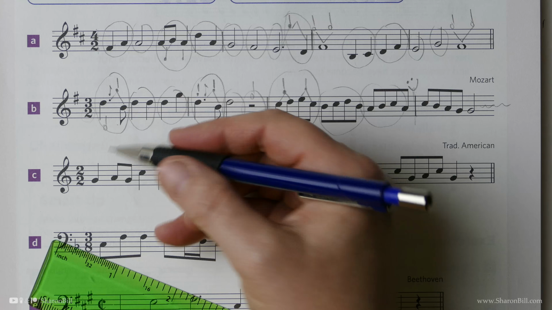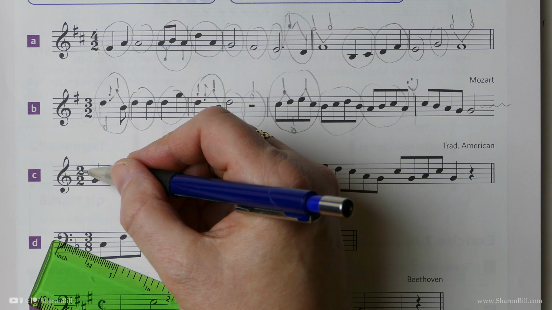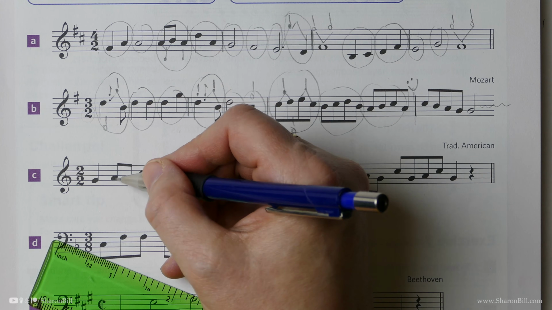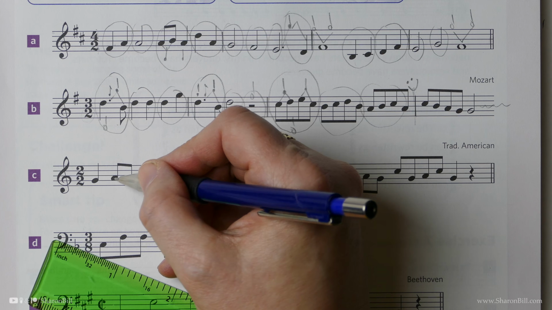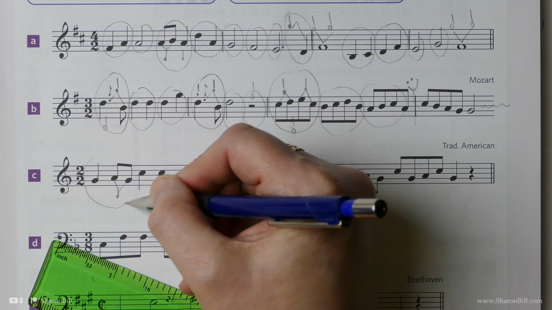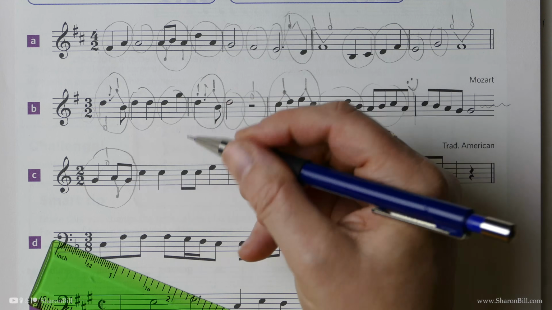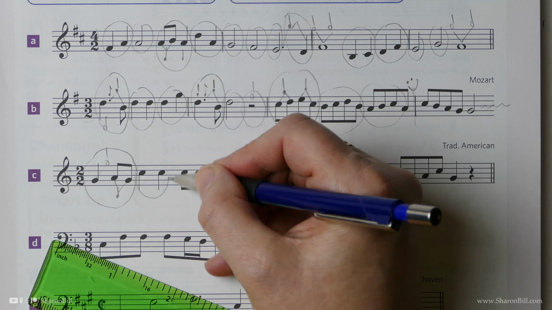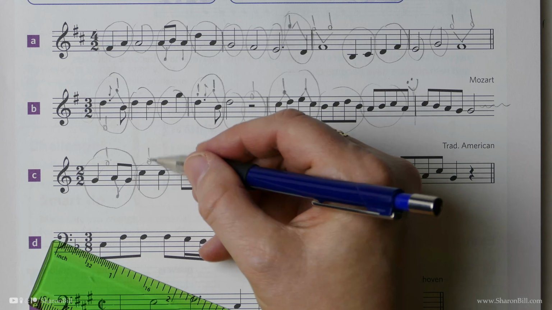Let's have a go at this next one. So now we only need 2 minim beats per bar. So there's a crotchet's worth, and then 2 quavers gives us a crotchet, and then crotchet plus crotchet gives us a minim. So there's 1 minim beat. Crotchet plus crotchet gives us a minim. And so there's 1, 2 beats.